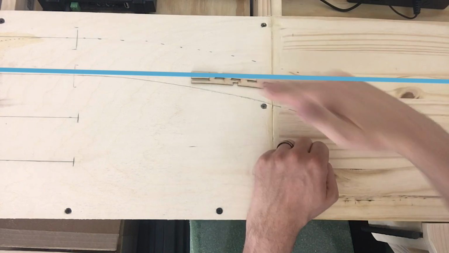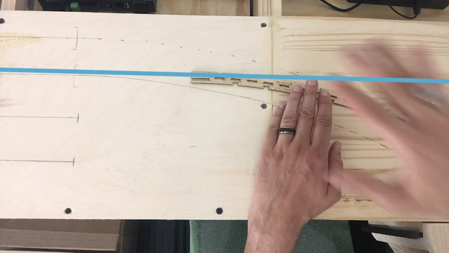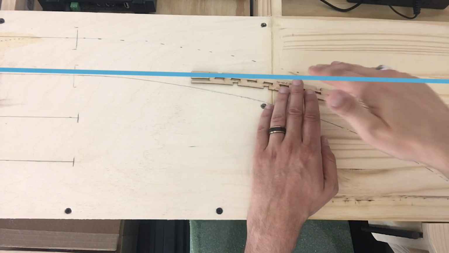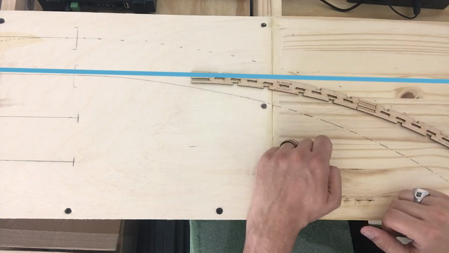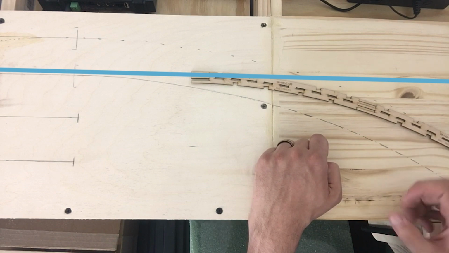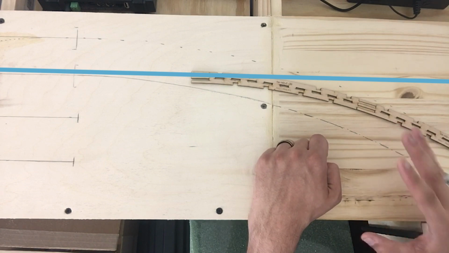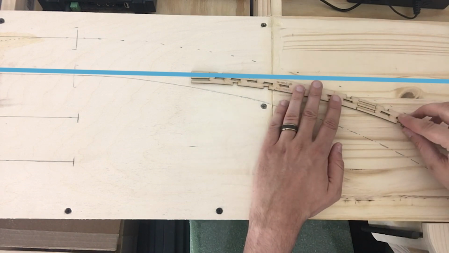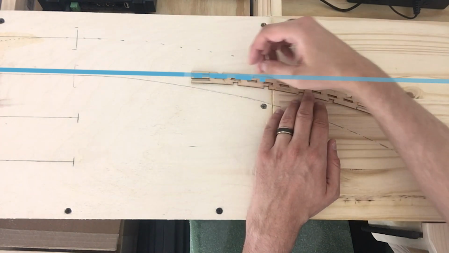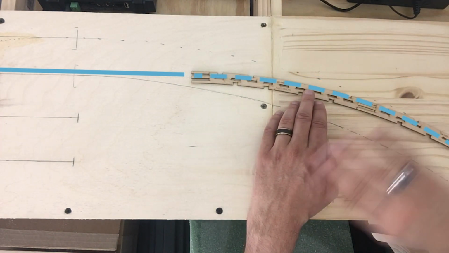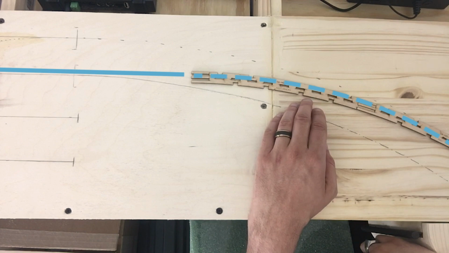sweepstick, or you can even use flex track with this. If you use sectional track like Atlas sectional pieces of track, if you have a smaller radius, a piece of sectional track works for that. Those are great measuring tools as well. But you would line it up there, and then you would take a pencil and draw down the center line, and you'd be fine there.